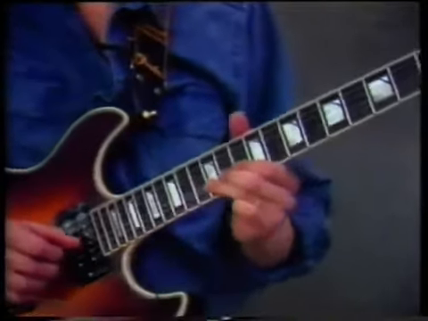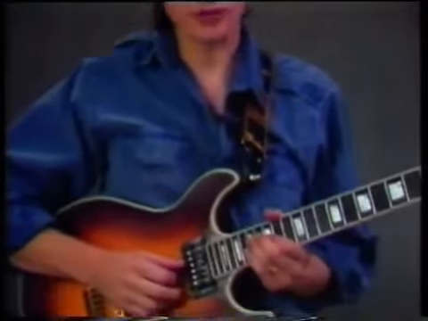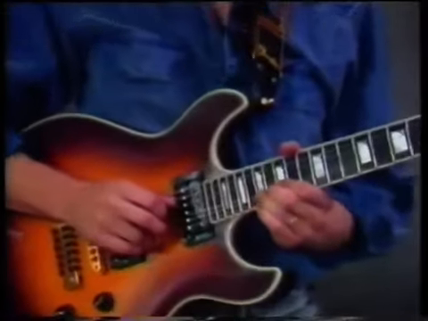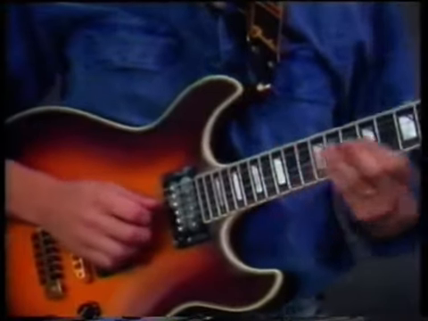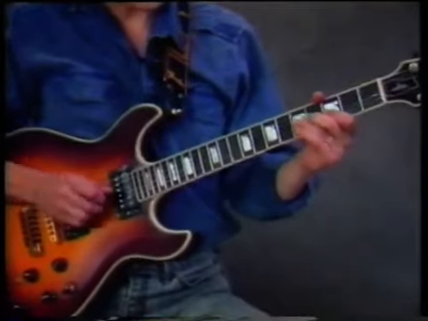Now all of those examples came straight out of the G minor pentatonic scale, and again they are the most common ones used. But we also have bends that we can use from the other two scales that we talked about. The first being the G minor pentatonic with the addition of the flatted fifth. So there's that bend, which is a half step.